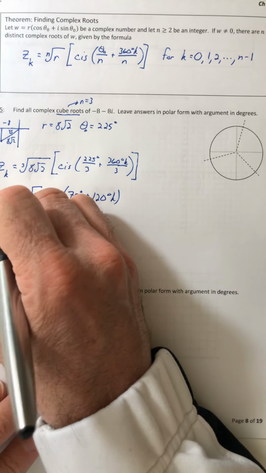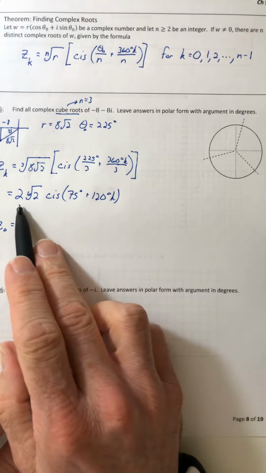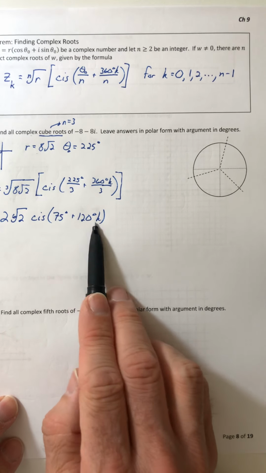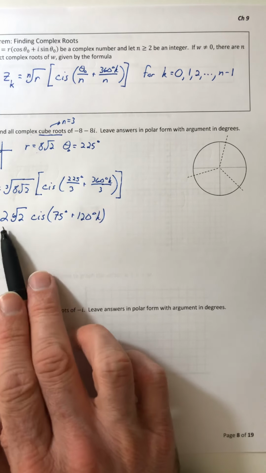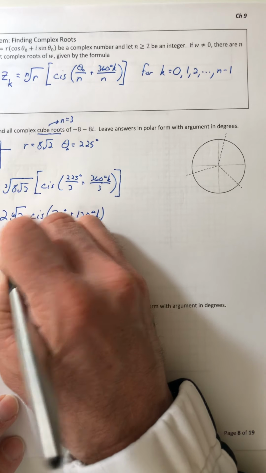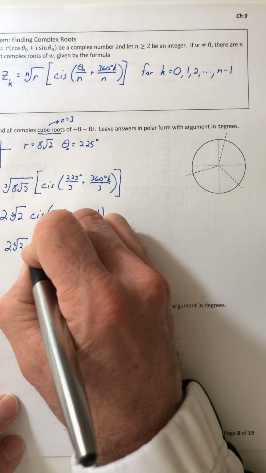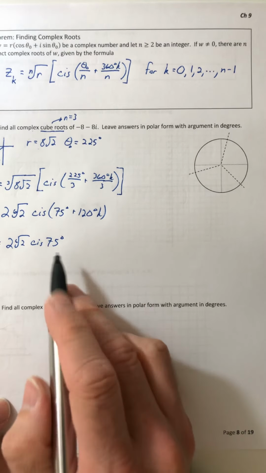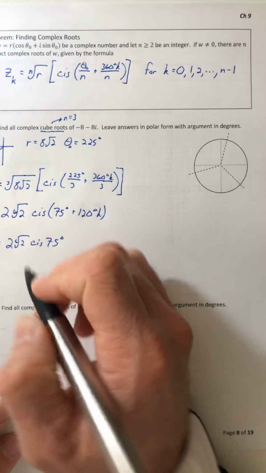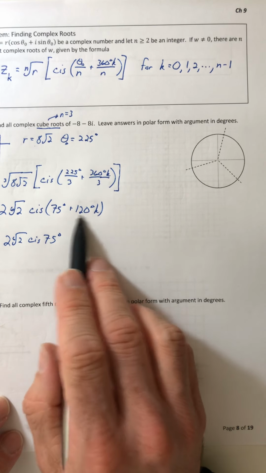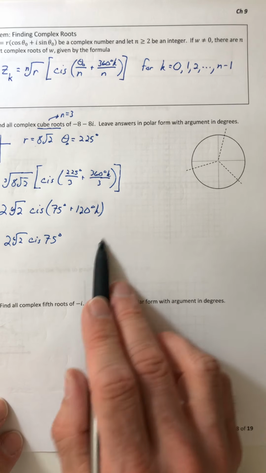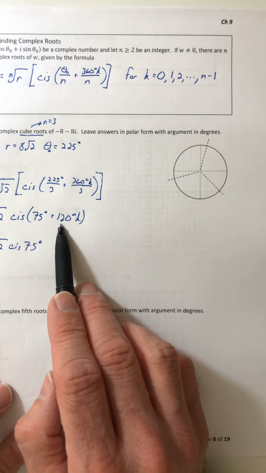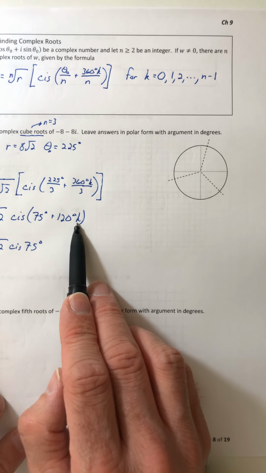So to get your distinct roots, your first one is when k is equal to 0. So whatever term is right here, it just gets knocked out, and you're left with everything else. So the 2, 6th root of 2, cis of 75 degrees. So that's the first one. And then you can get the rest of them from there. So what this 120k does, it tells you how far apart each of these roots is going to be. So they're evenly spaced out every 120 degrees.